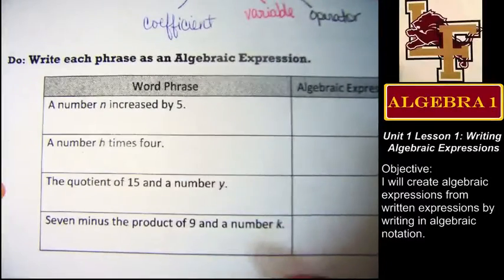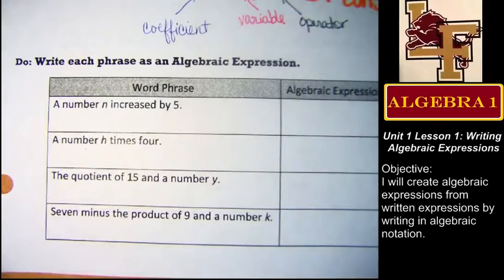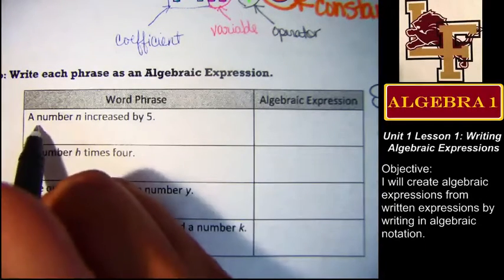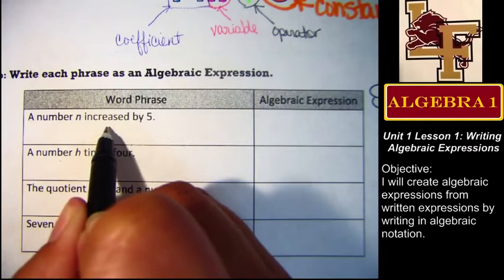Welcome back. We're going to actually be translating now. Now that we know what parts are what, we're going to go from English to math. All right, let's look at the first word phrase: a number n increased by 5.